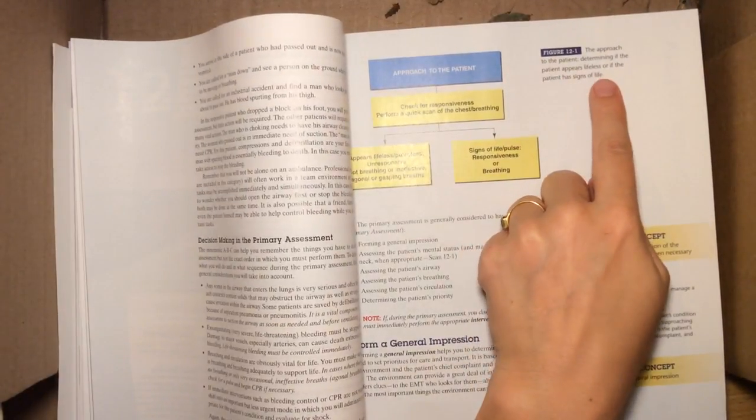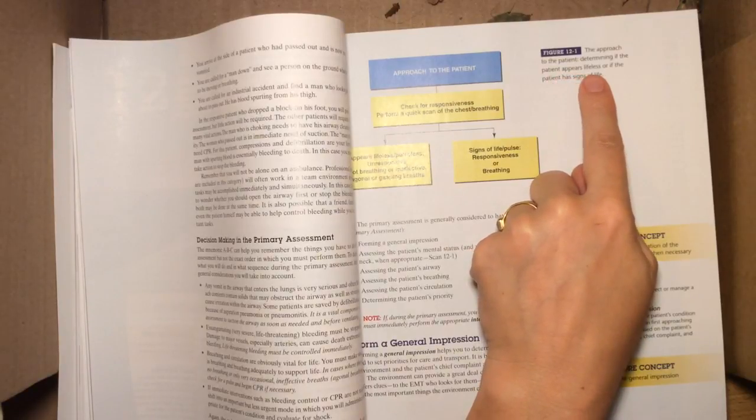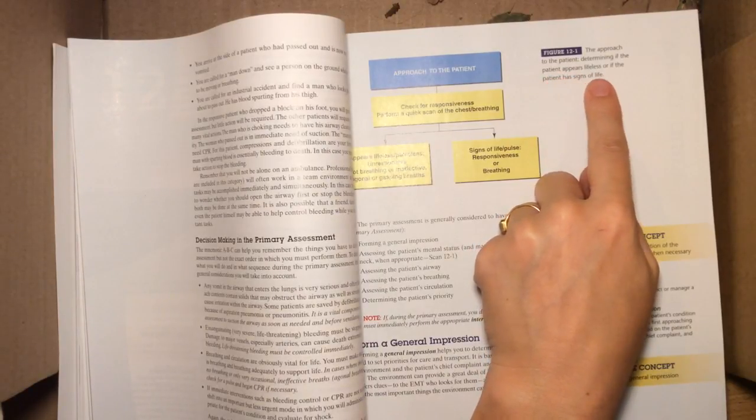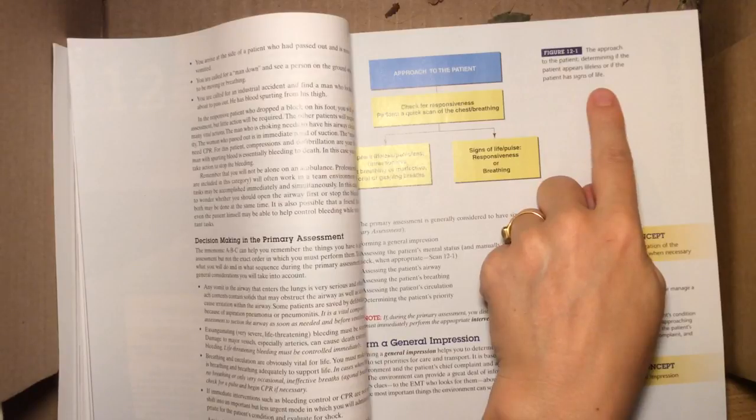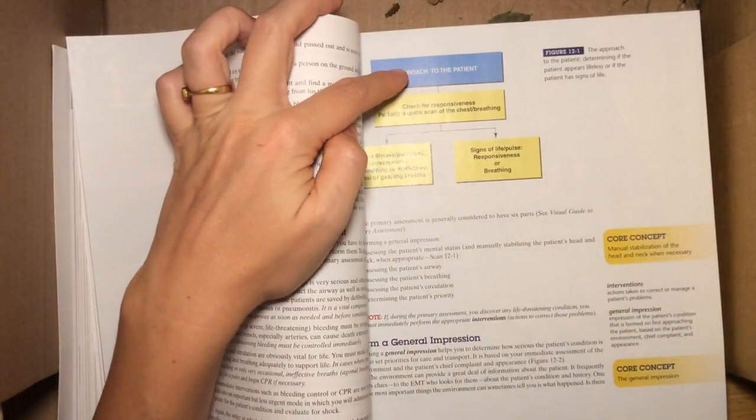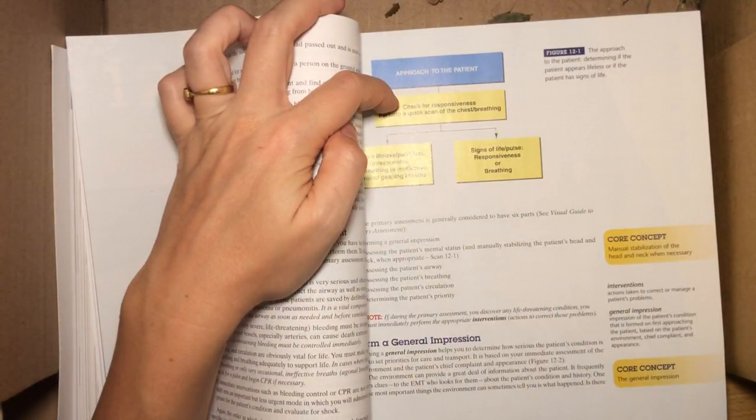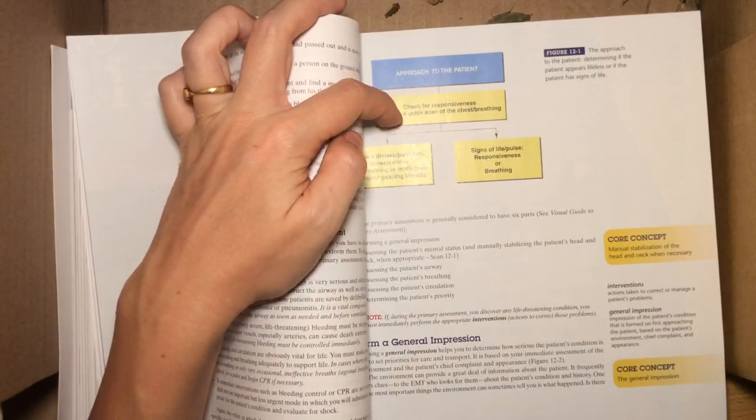Figure 12.1. The approach to the patient. Determining if the patient appears lifeless or if the patient has signs of life. Approach to the patient. Check for responsiveness. Perform a quick scan of the chest and breathing.